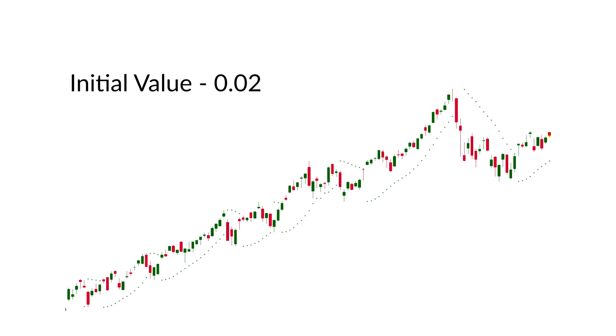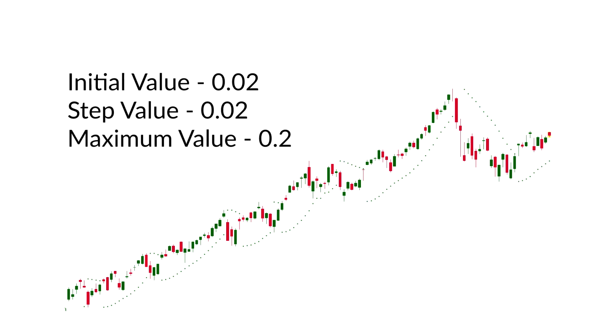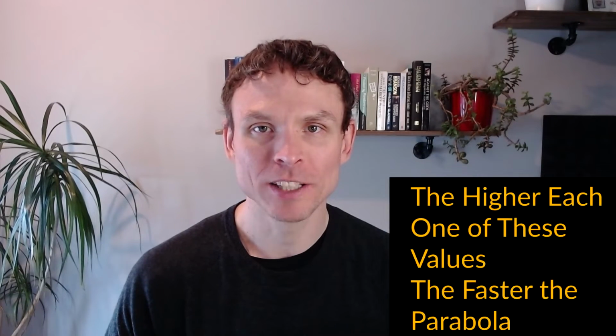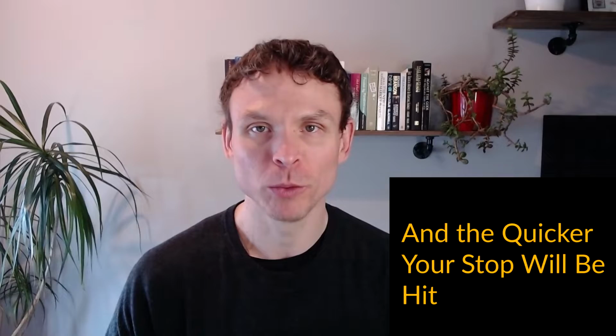When you come to use the PSAR, you can see that there are three inputs. The first of these is the initial value, the second of these is the step value, and the third one of these is the maximum value. And the difference between these values explains how the parabola is formed. The initial value is what the acceleration of the PSAR is to begin with, and each time the price moves in the direction of the trade, it increases by the step value up to the maximum value. So to put it simply, the higher each one of these values is, the faster the parabola will be and the quicker your stop will be hit.